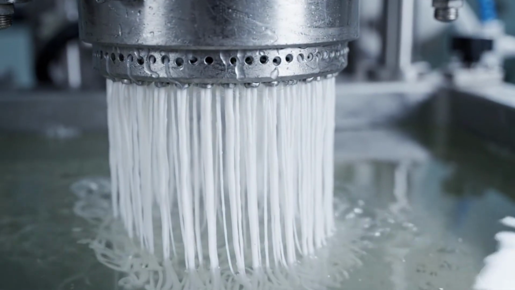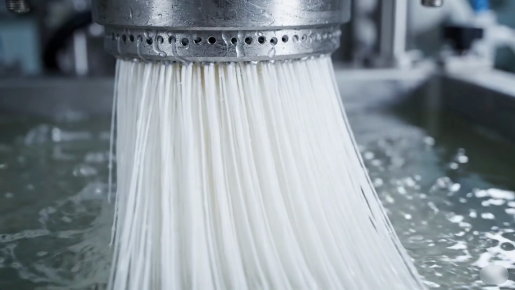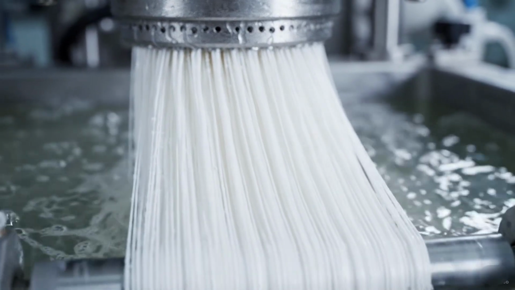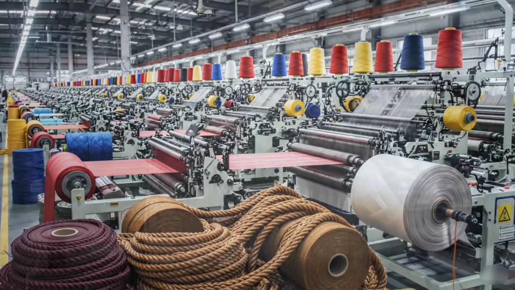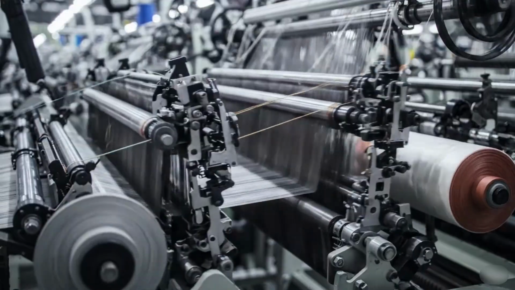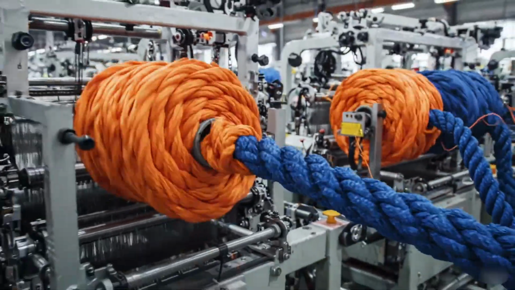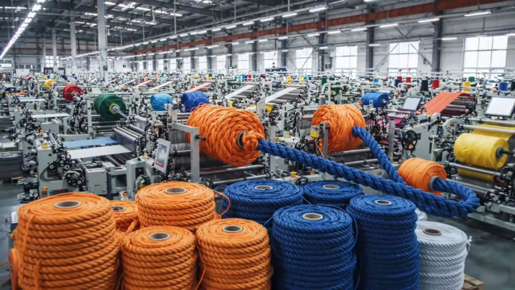The wet process forms threads by extruding a fiber suspension through small precision dies. Finished yarns are woven or braided into cloth, tapes, ropes, and protective materials.